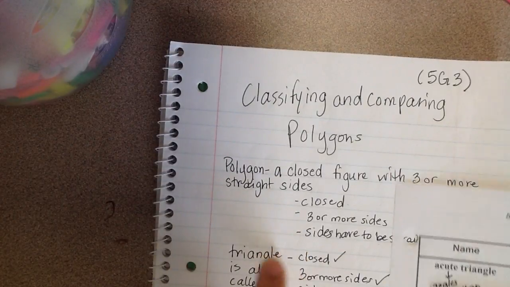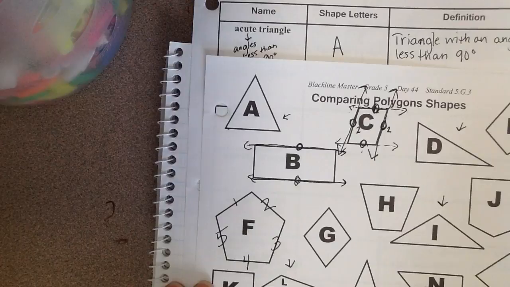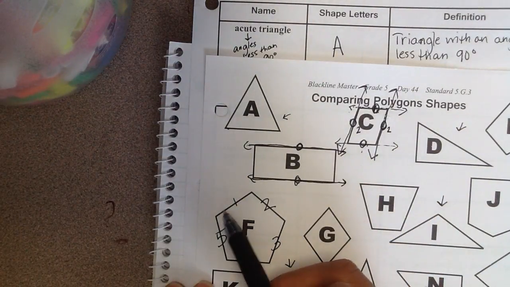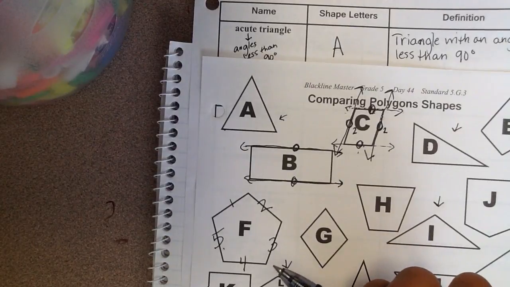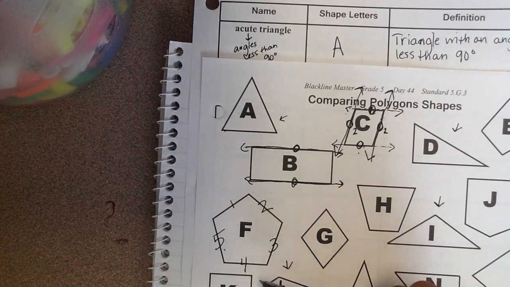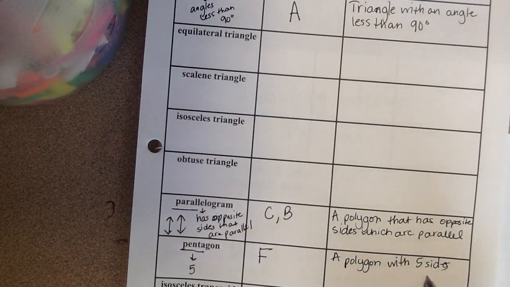Remember, we talked about the definition of a polygon. Those 3 things it has to have. It has straight sides. That's one qualification to be a polygon. It has 3 or more. It actually has a total of 5, so that's more than 3, and that's fine. And it's closed. There's no openings on the shape. So it's a polygon that has 5 sides.